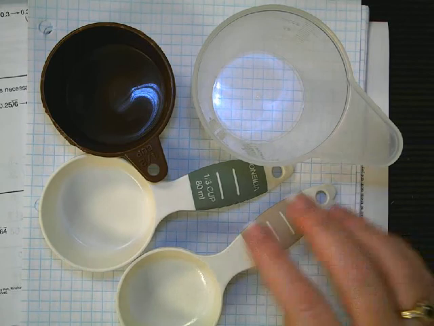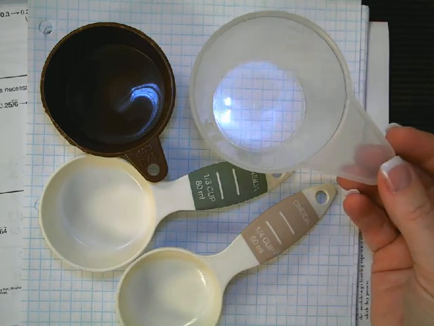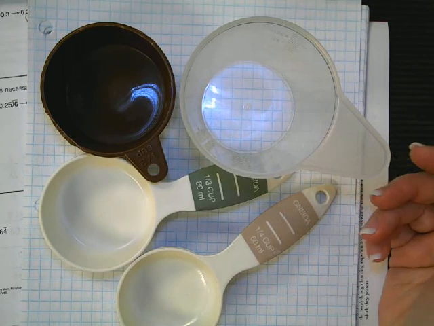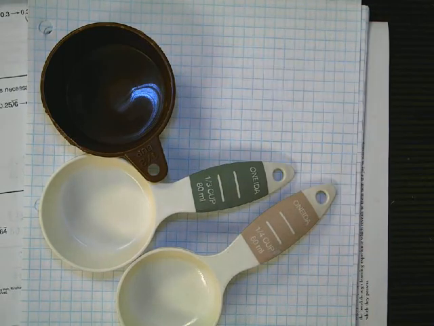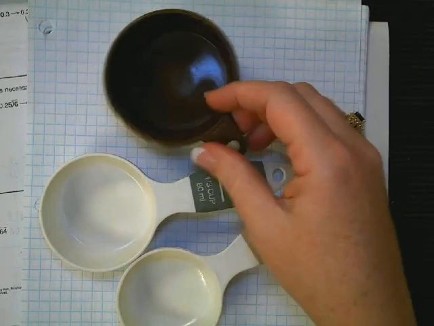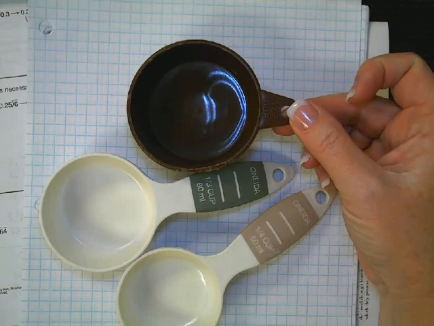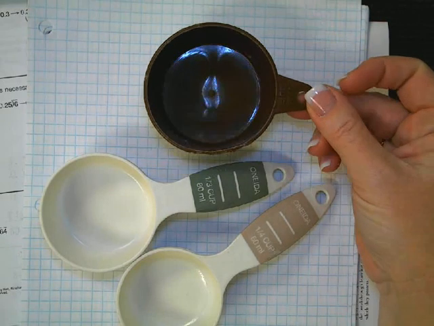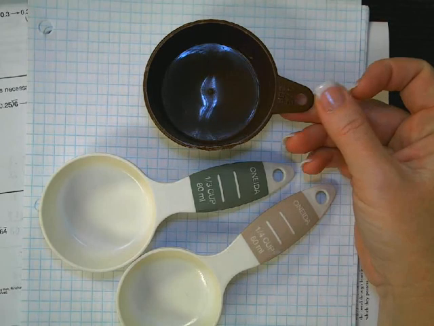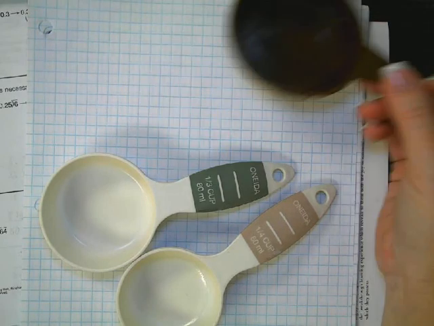So let's start with, if I'm cooking something, I'm going to need a cup of sugar. But let's say I don't have my cup. I lost it, or the dog ate it, or something like that, and all I have is a 1/2 cup. So how many 1/2 cups would it take to get that cup of sugar? Well, it would take 2 1/2 cups, or 2 halves, to make a whole. You can figure that one out.